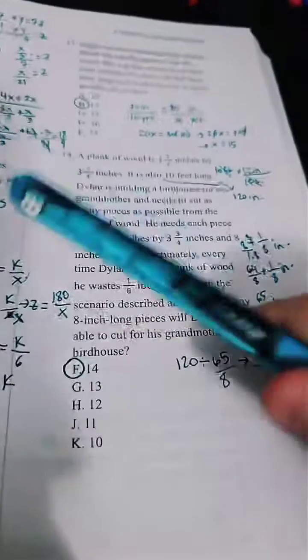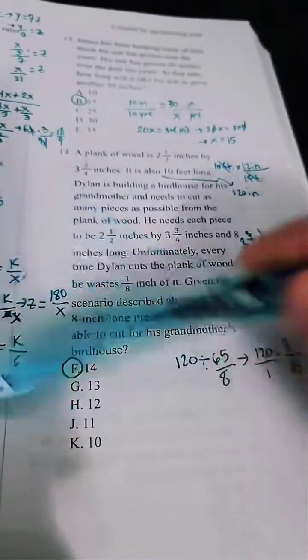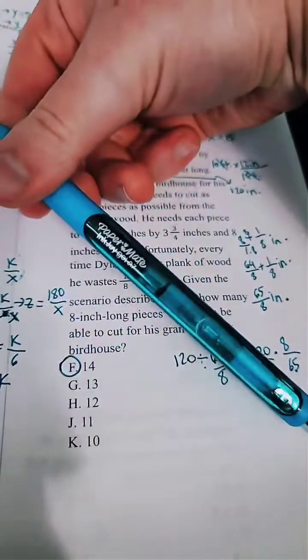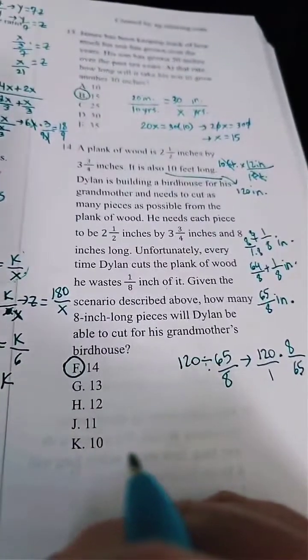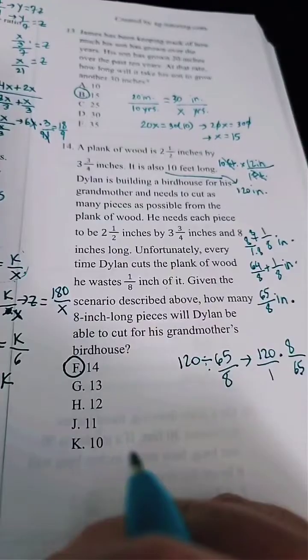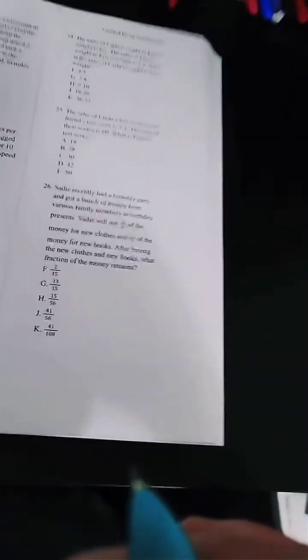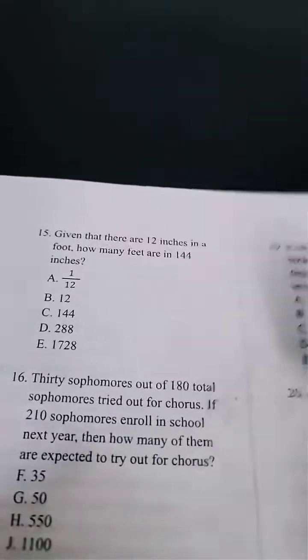Where do you get the pen? This is the Inkjoy Papermate Gel Pen, like 0.7. That one. Let me get water really quick, guys. Okay. So, whoops, I skipped a page. On Amazon.